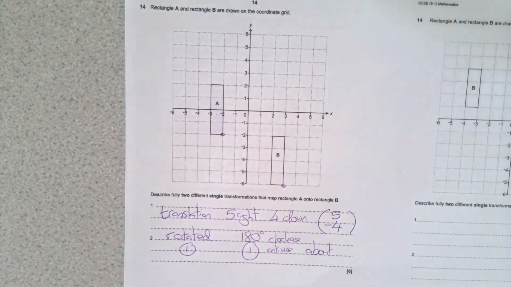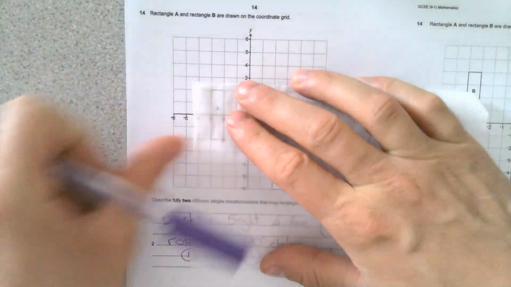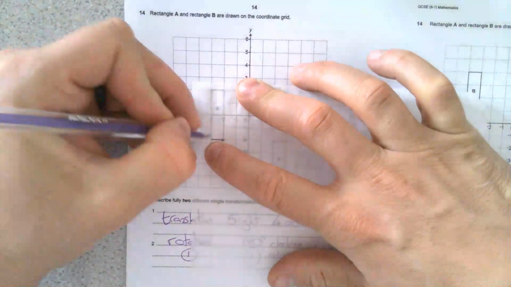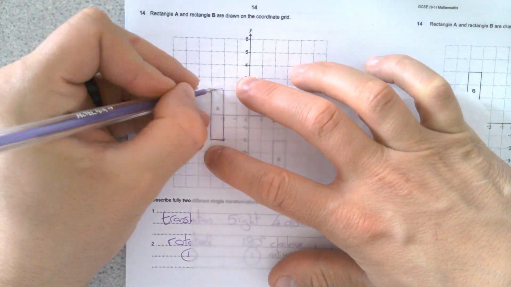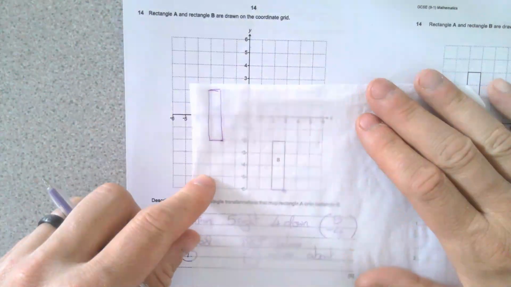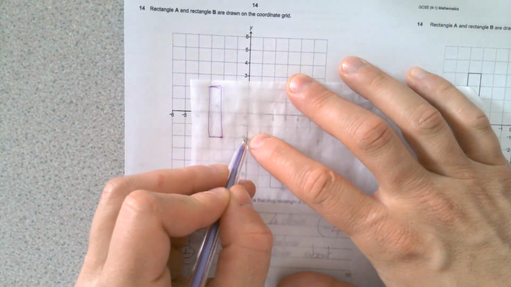Okay, this is where tracing paper comes in. Let's see if I've got, yes. Right, so I'm going to trace A. What I'm looking for is my center of rotation. If I rotate, I'm going to go in the middle first of all. I'm going to go to this coordinate there.